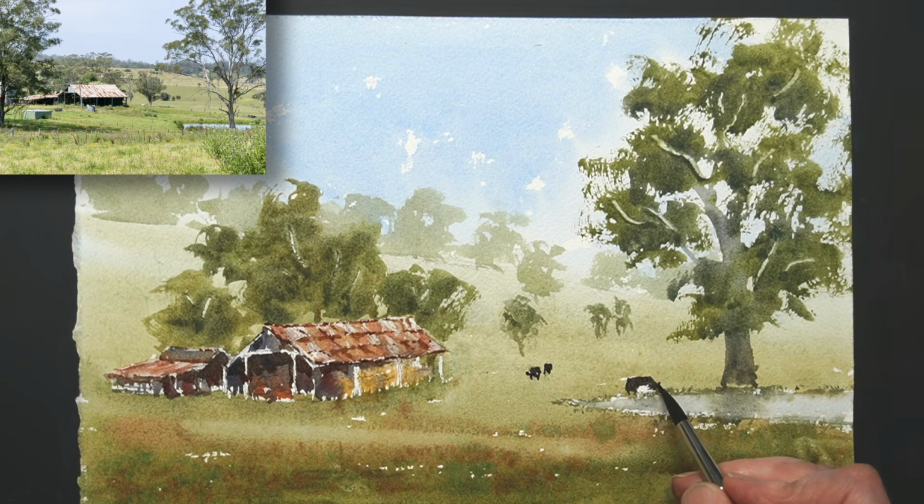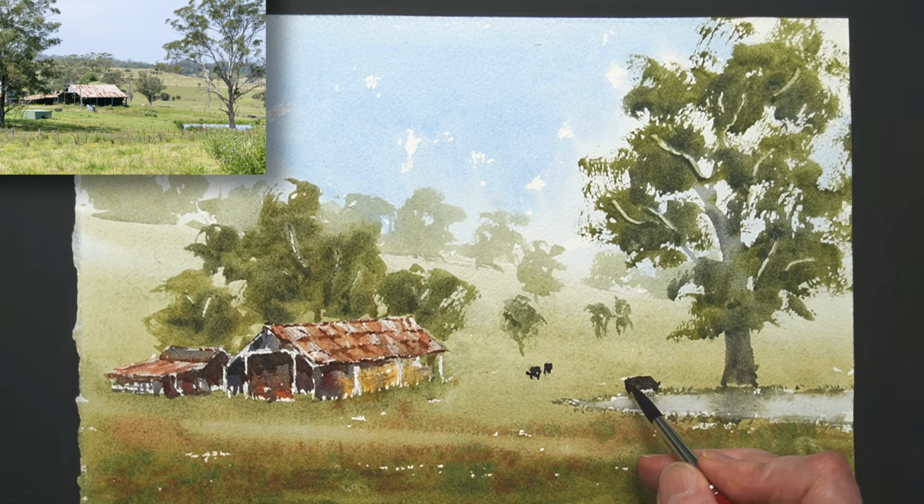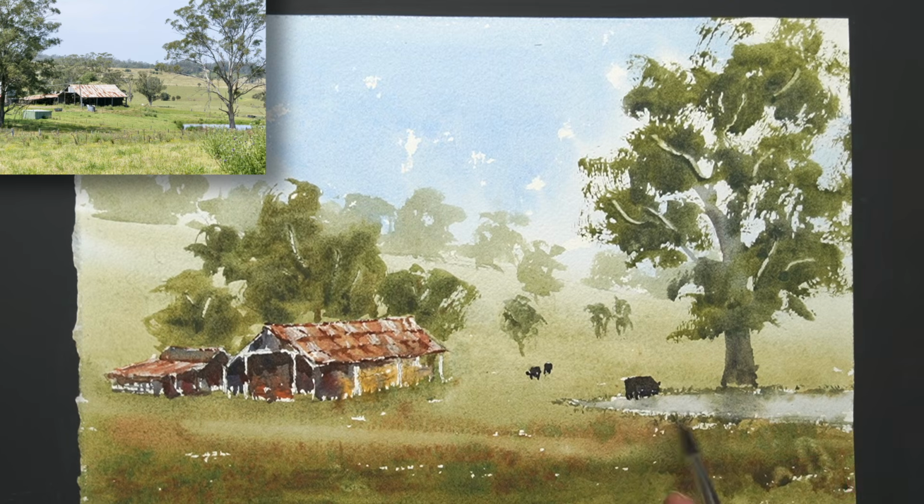Make this cow a little bit bigger. If I left the cow the original size, it would have looked too small against the tree.